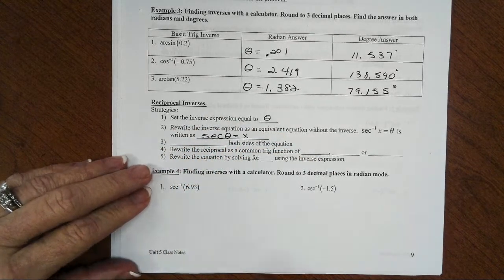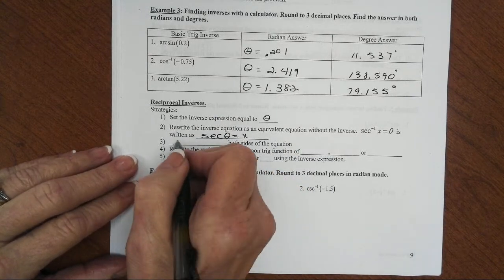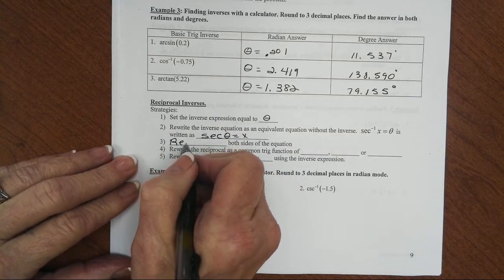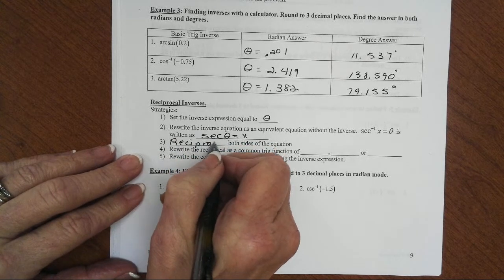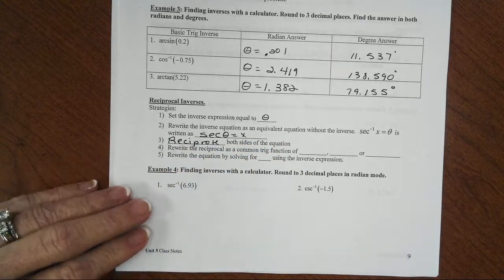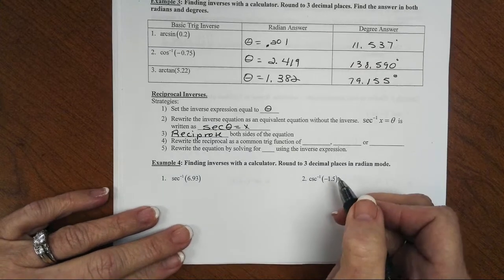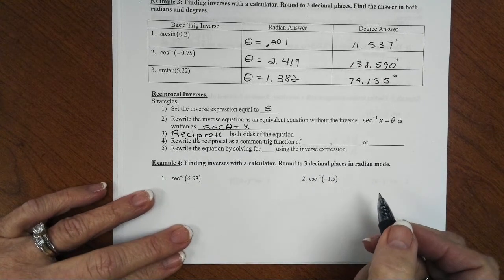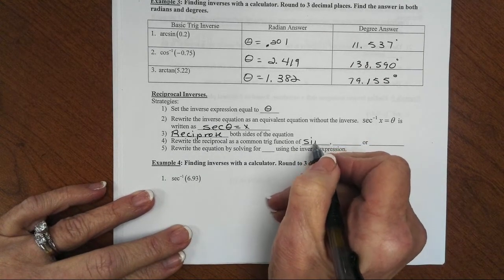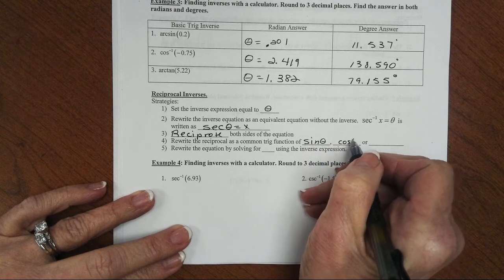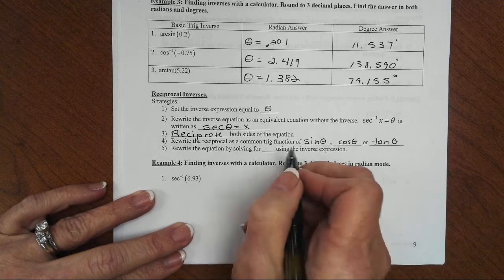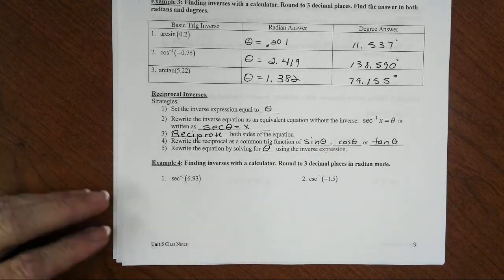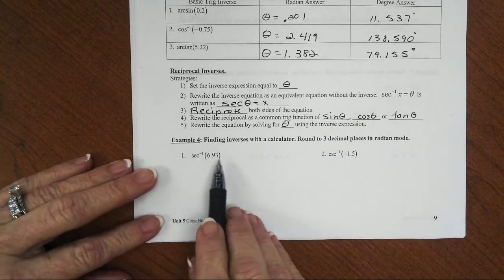Then you're going to reciprocate both sides of the equation. Reciprocate means you turn both sides into reciprocals. I think maybe we invented this word. So you rewrite the reciprocal as a common trig function of sine theta, cosine theta, tan theta, and then you solve for theta using the inverse expression. So here we're going to do that.